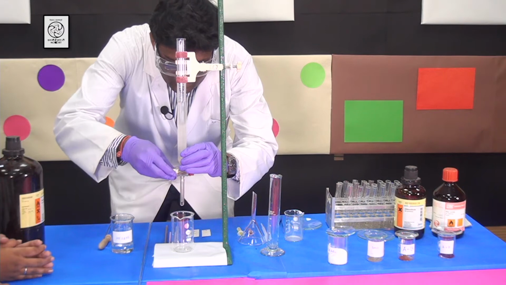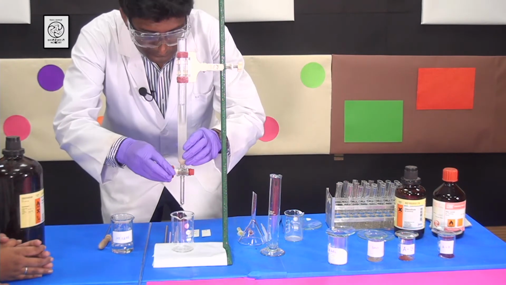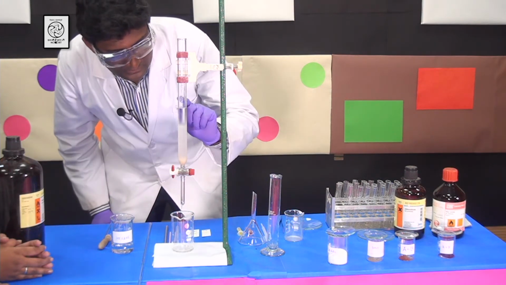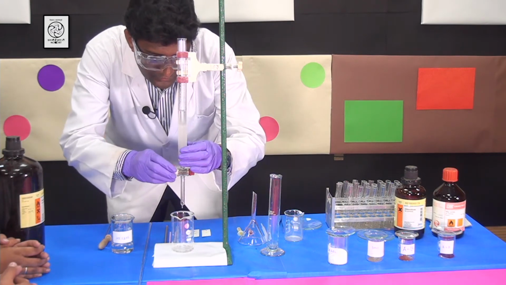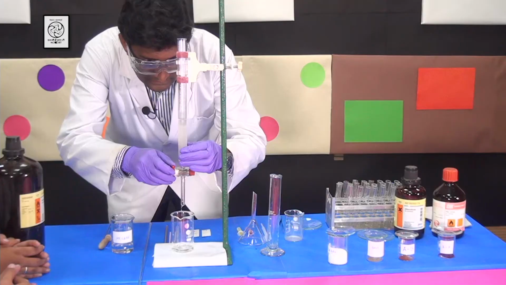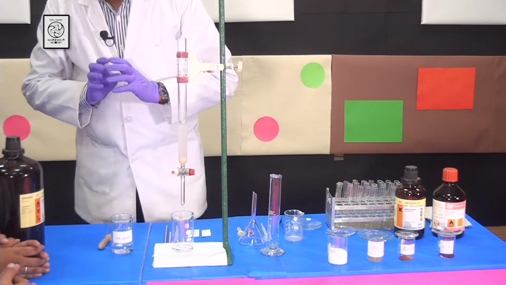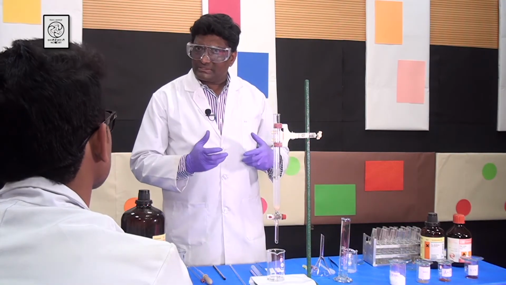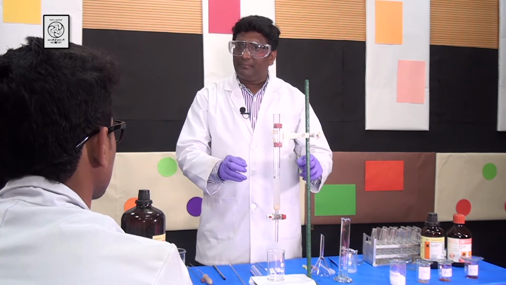So now I am going to release the stopcock very gently so that the extra solvent which is on the top is going to come down slowly. Then the silica gel is settled down nicely. There is some solvent on the top of the silica gel. Make about 3 to 4 inches height of silica gel so that the compounds can be separated properly.